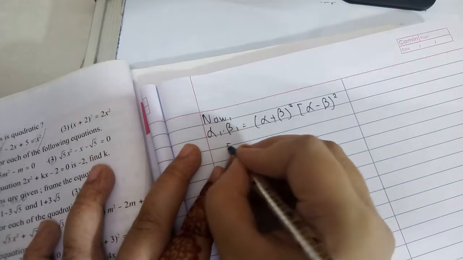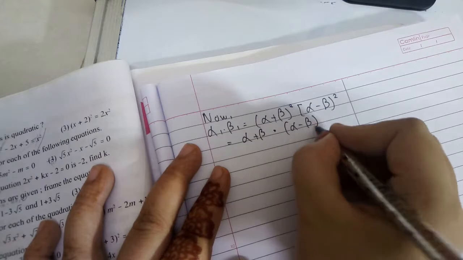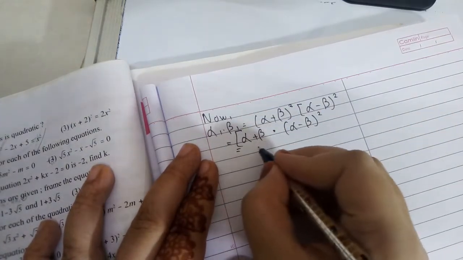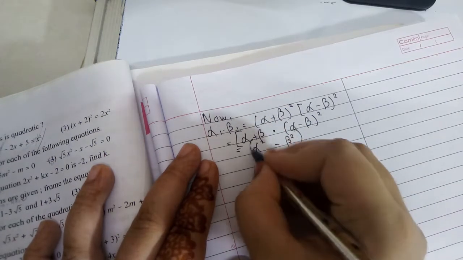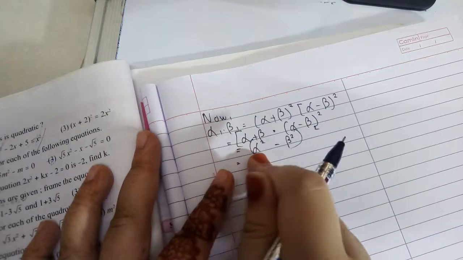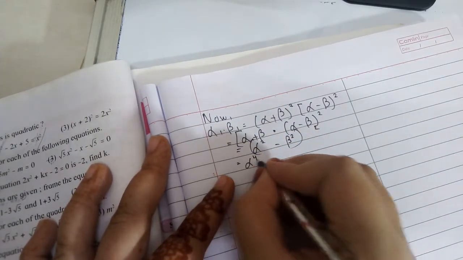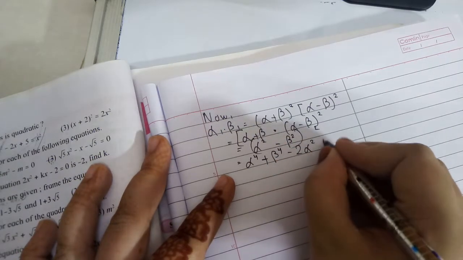So this will be (alpha plus beta) multiplied by (alpha minus beta), whole square, and here this will be (alpha square minus beta square) whole square. Now (alpha square minus beta square) whole square is this, so our formula becomes alpha 4 plus beta 4 minus 2 alpha square beta square.